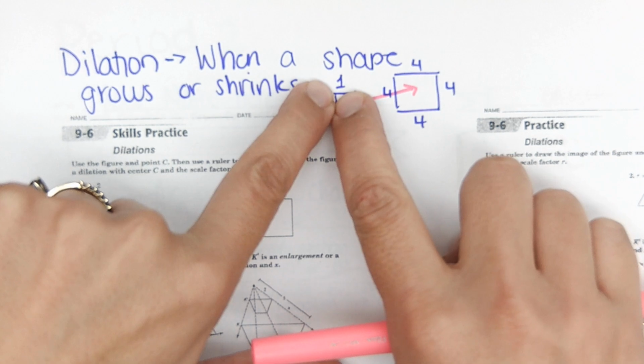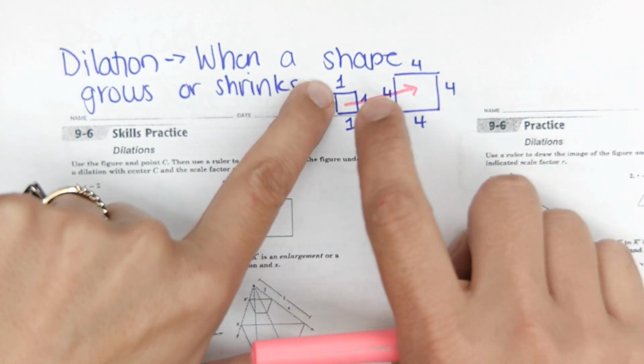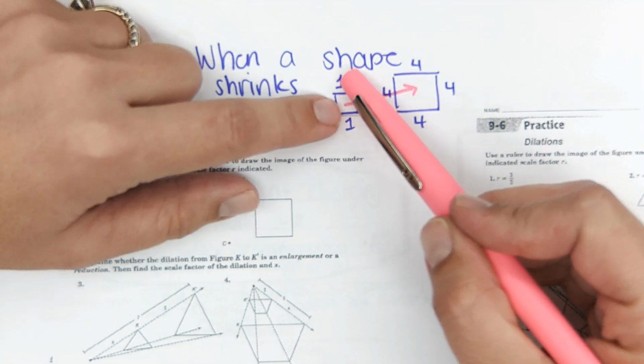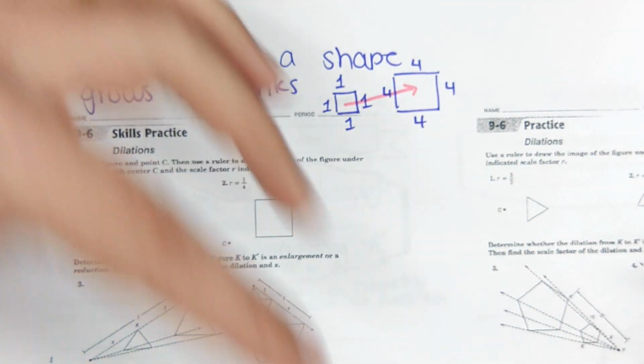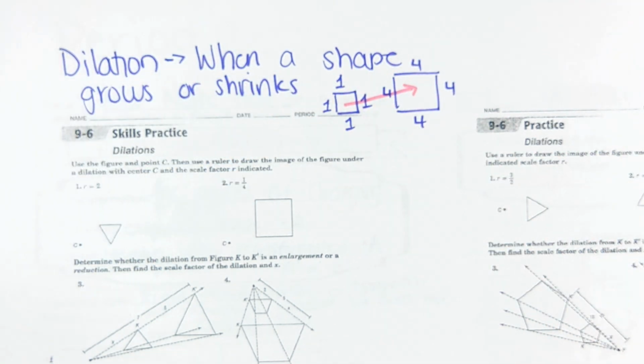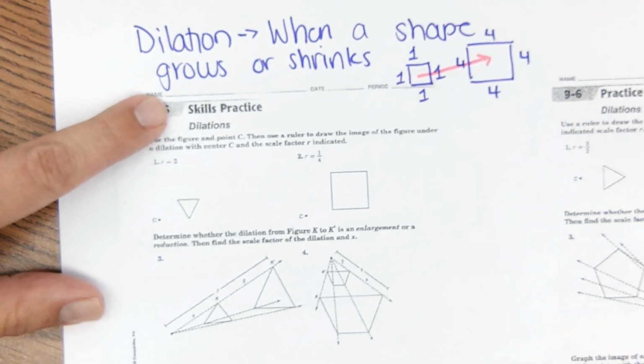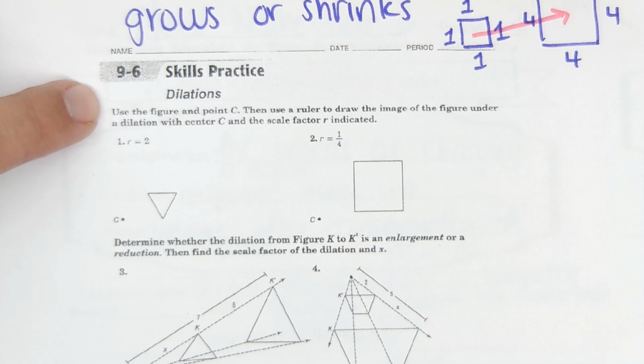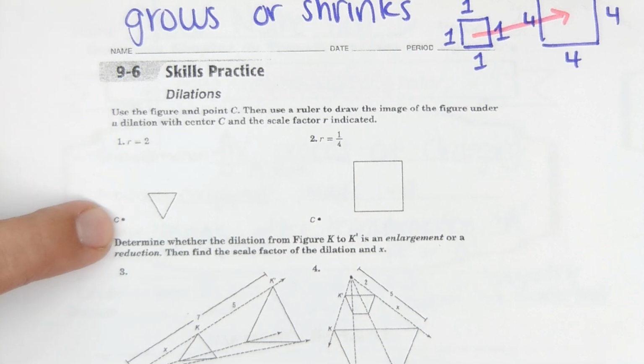So if I can multiply this side by 4 to get this side length, then I can multiply this side by 4 to get this side length. And that number that I'm multiplying by is called a scale factor. And we'll get into that in a second. For this first set of questions, it's all about building concepts, and then we can bring in the numbers after that. So for this first set, it says use figure and point C.